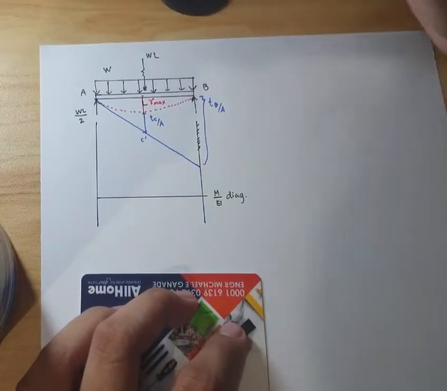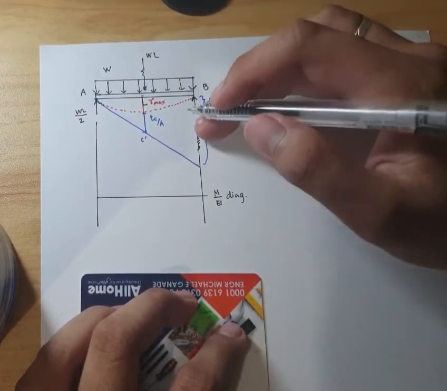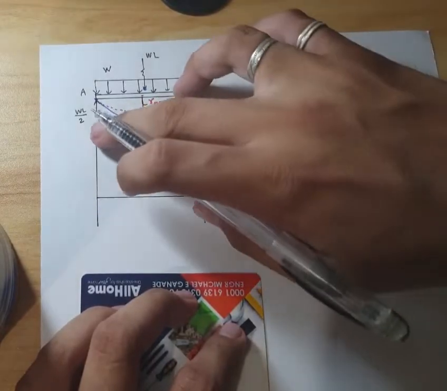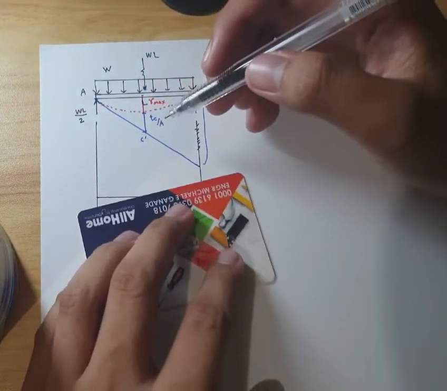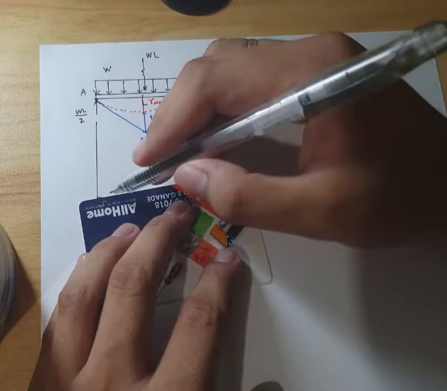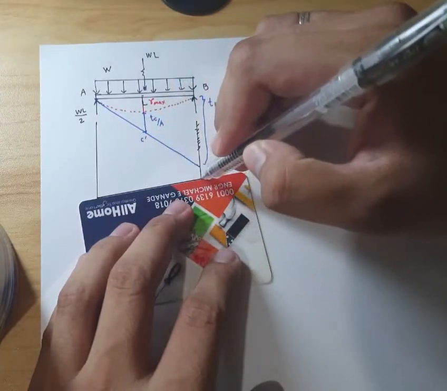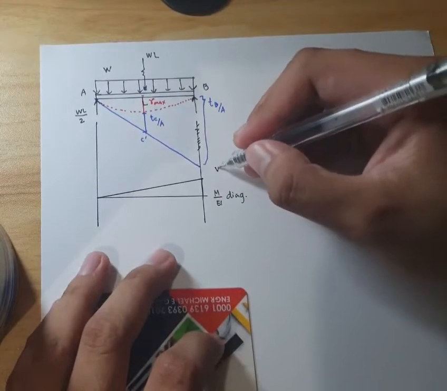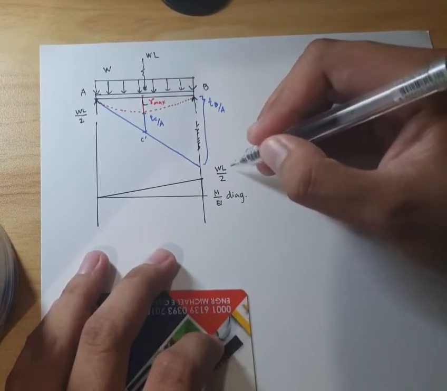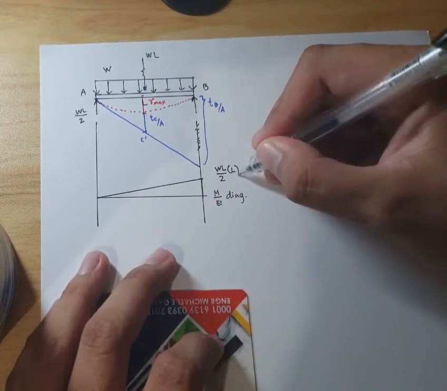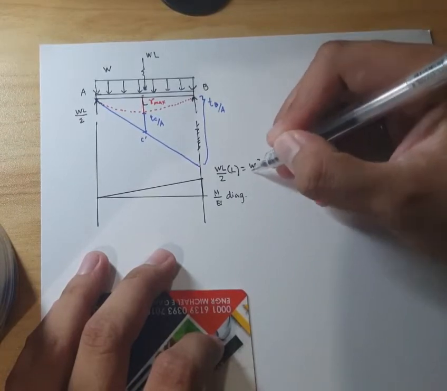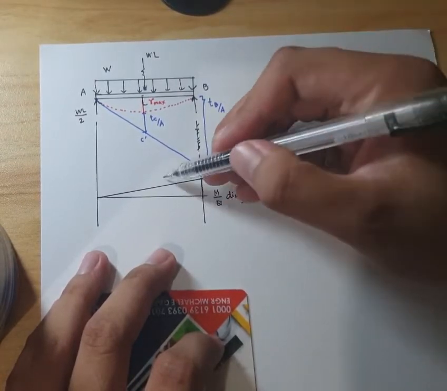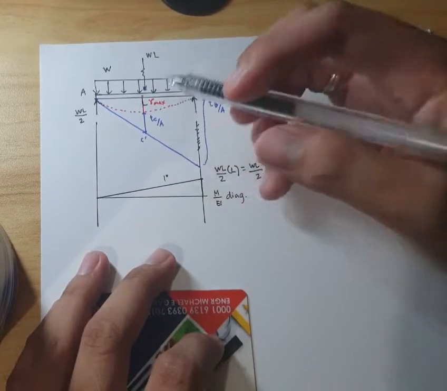Okay, so once na mag-fix ka, diri ka mag-sum up og moment. So that is, for this reaction, WL over 2 multiplied by L. That is WL over 2 times L. That is WL squared over 2. That is first degree.